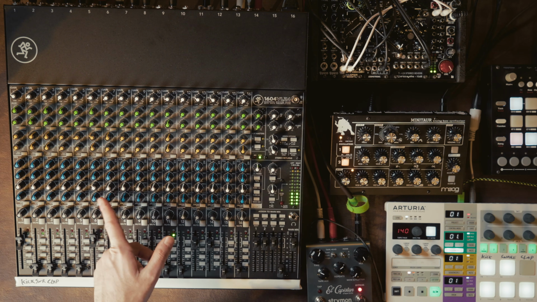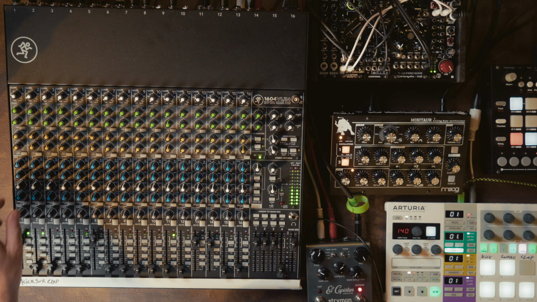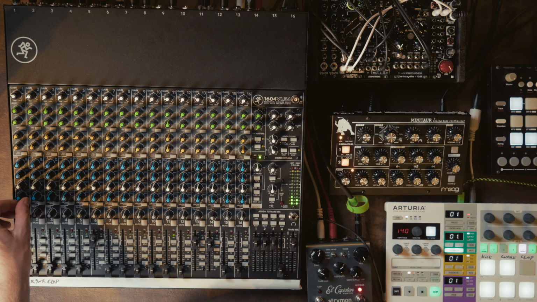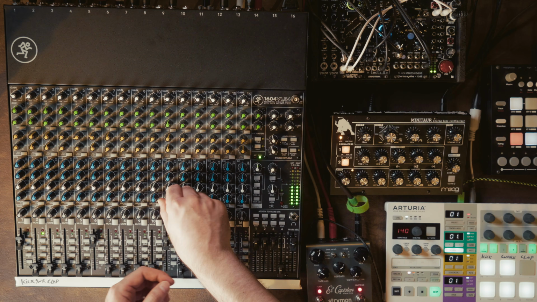And the low end has a boost, a shelving filter as well from 80 Hz. Perfect for kicks. But also if you just want to go to the break and remove all low end from just the kick or the bass.